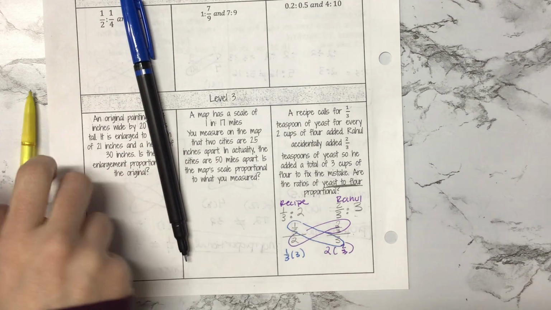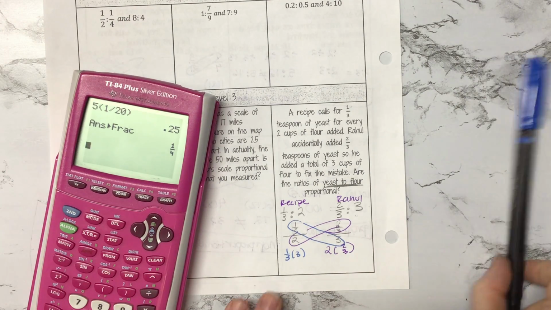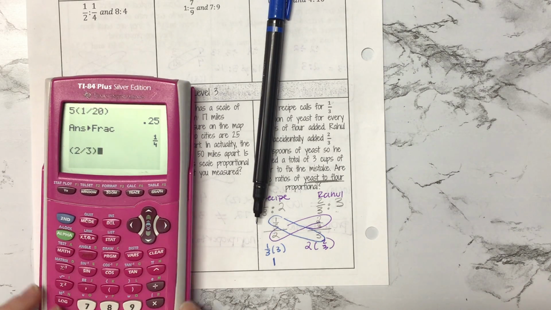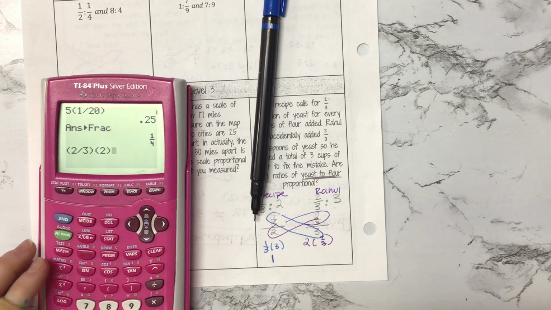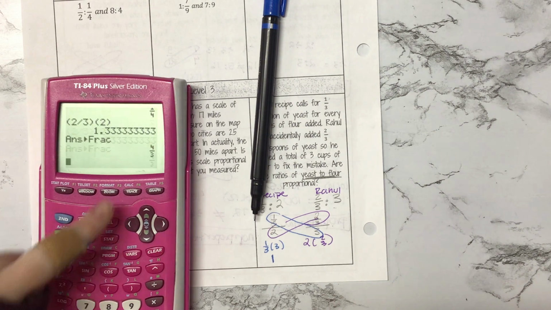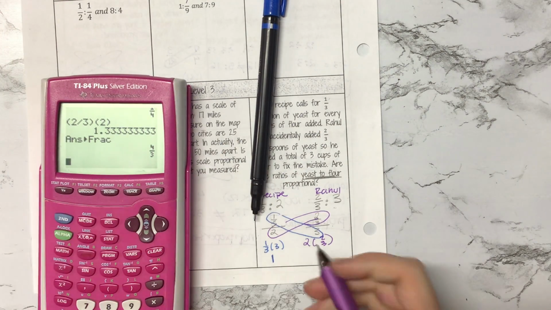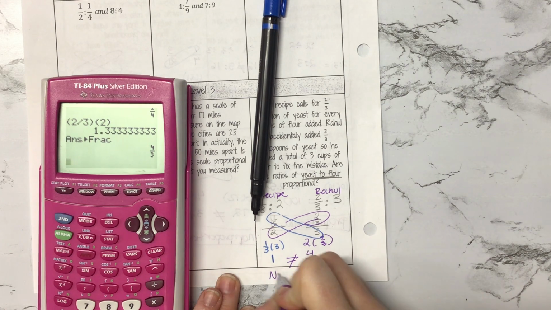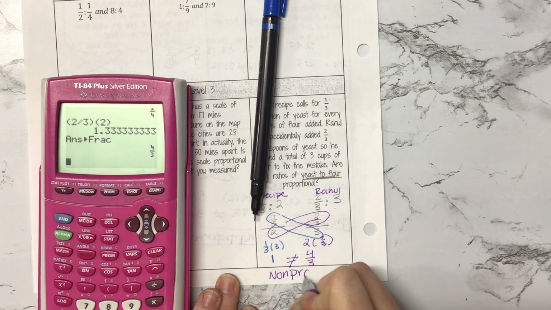All right, 1/3 times 3 is 1, and then 2/3 times 2 is 4/3. Those are not equal, so this is a non-proportional relationship.